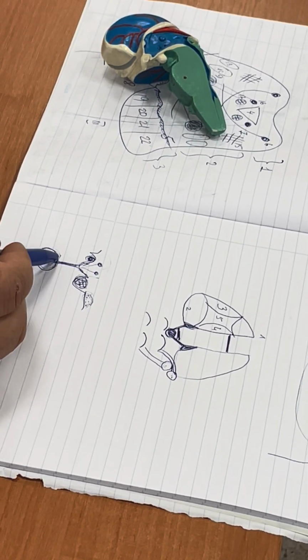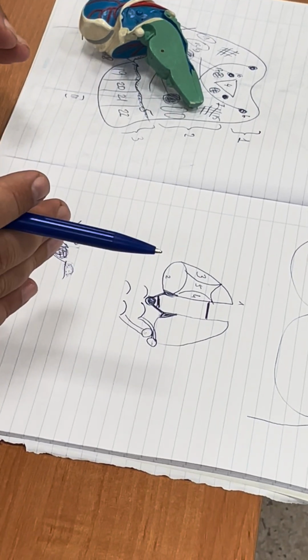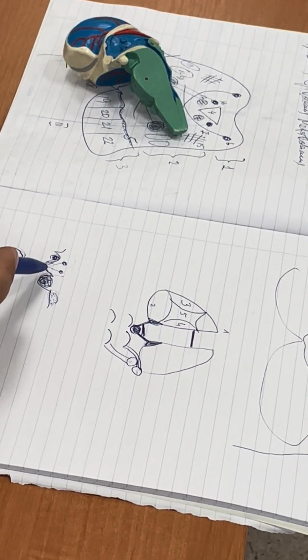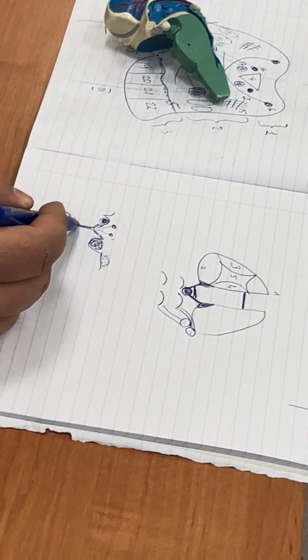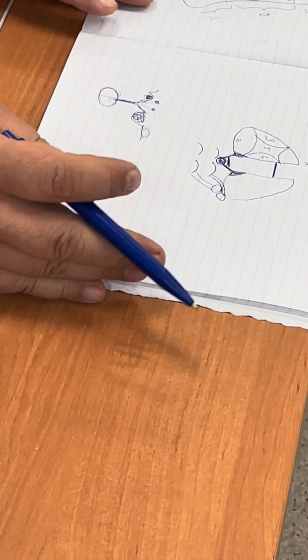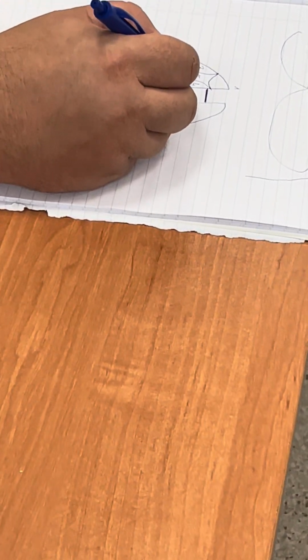That is why the anterior lobe is joined with the hypothalamus with the help of blood vessels, and the posterior lobe receives hormones from the hypothalamus through axons of neurons. That is the hypothalamo-hypophyseal system. Now, that is the last information today, the third ventricle.